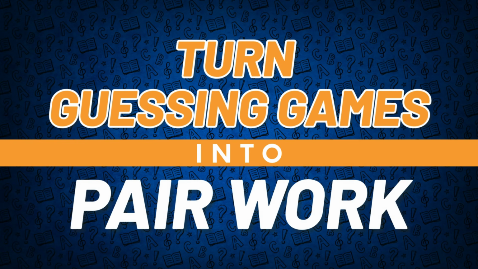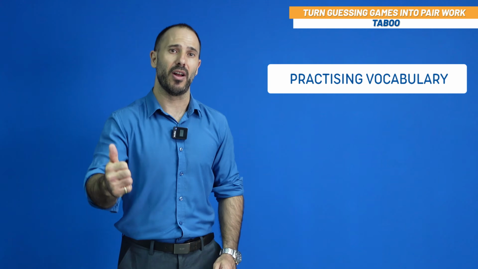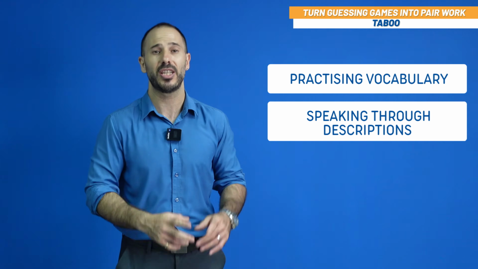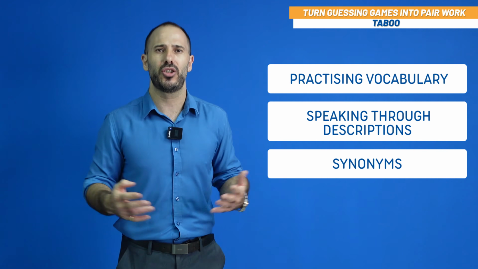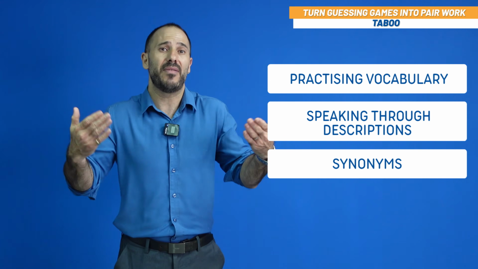Adaptation 1. Turn guessing games into pair work. Let's talk about Taboo. It's a brilliant game for practicing vocabulary and speaking through descriptions and synonyms. But if you've got 40 students, having one person describe at the front while everyone else waits is just not going to cut it. So here's the fix. Turn it into pair work.